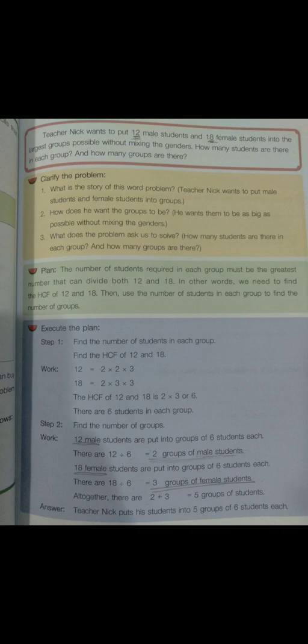And then the plan. The number of students required in each group must be the greatest number that can divide both 12 and 18. In other words, we need to find the HCF of 12 and 18. Then we use the number of students in each group to find the number of groups.